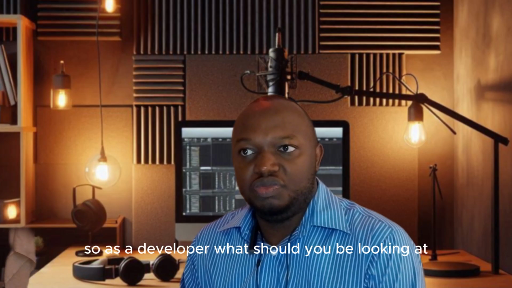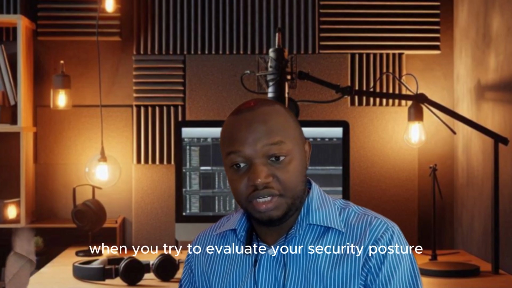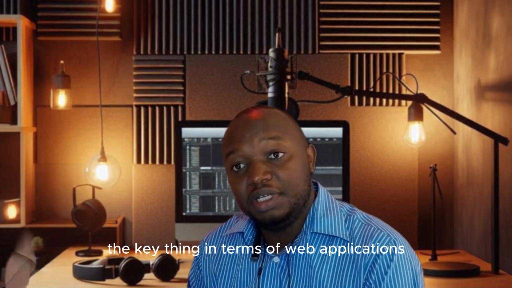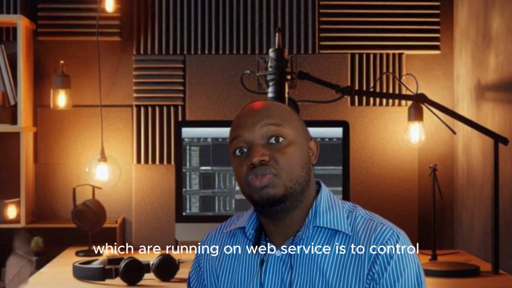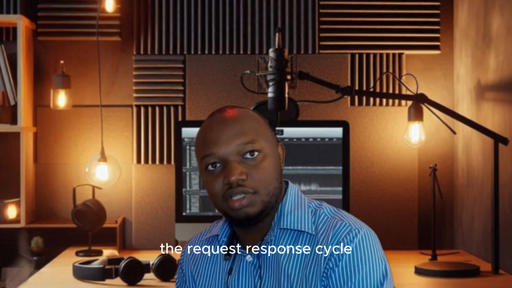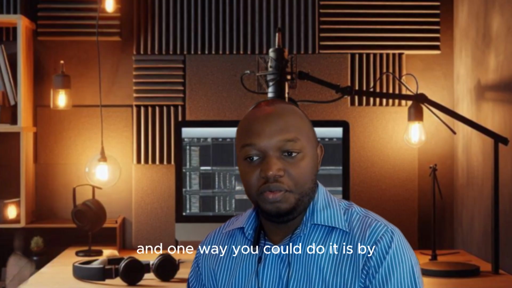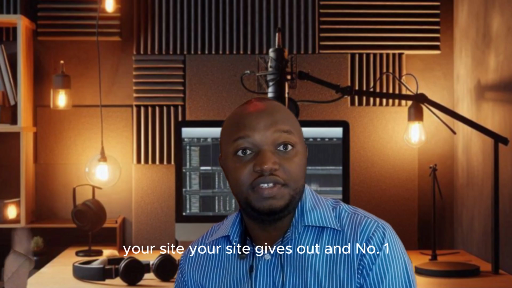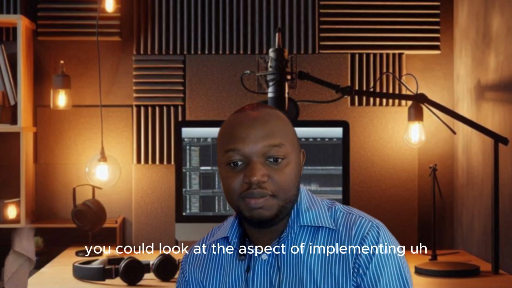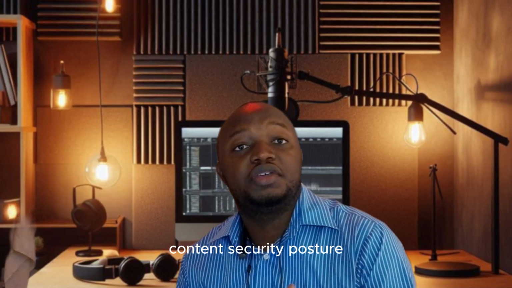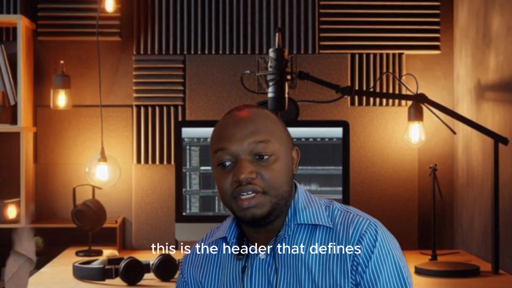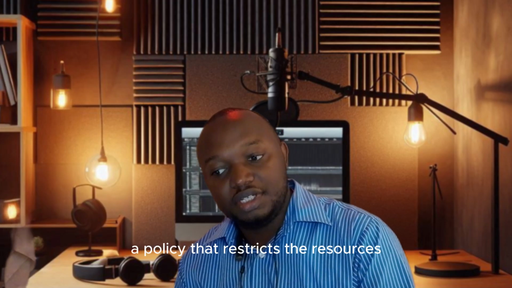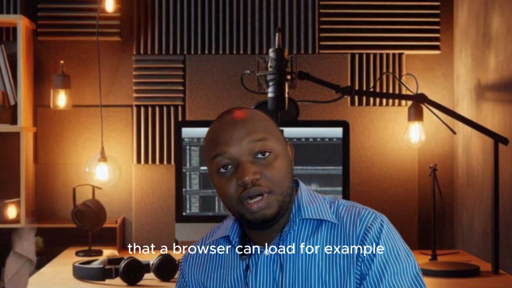So as a developer, what should you be looking at? This is what you'll see when you try to evaluate your security posture. The key thing in terms of web applications which are running on web servers is to control the request-response cycle, right? One way you could do it is by controlling the headers that your site gives out. Number one, you could look at implementing a content security policy. This is the header that defines a policy that restricts the resources that a browser can load.